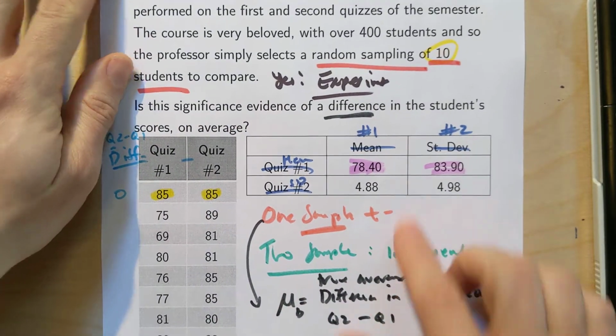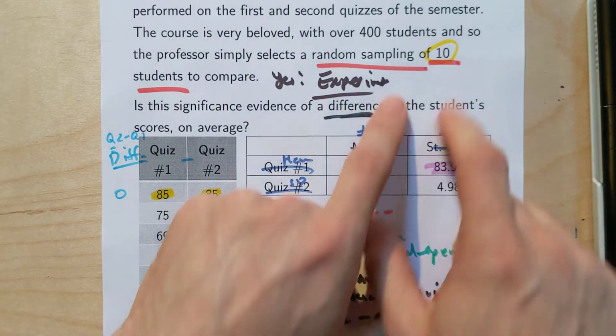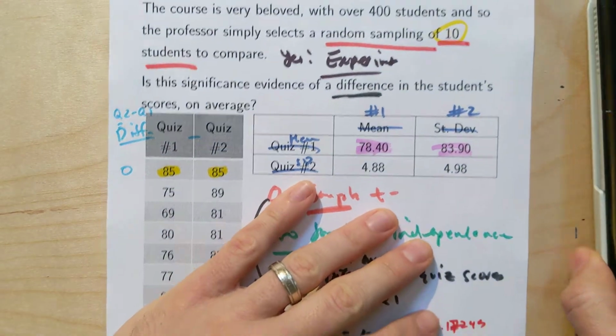Now, the large sample condition says that in order for us to be able to use the T procedure here, we need to have at least 30 things in our sample. Do we have at least 30? No, 10 is very small. We only have 10 things in our sample.